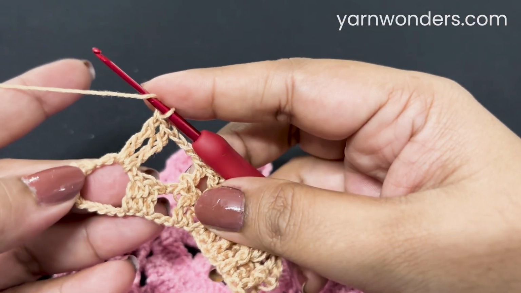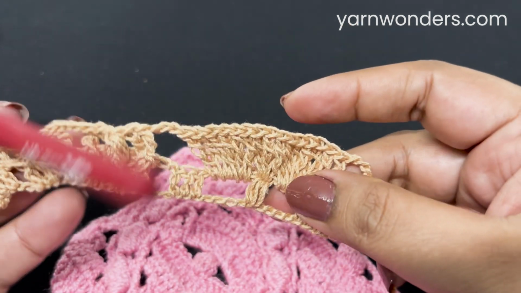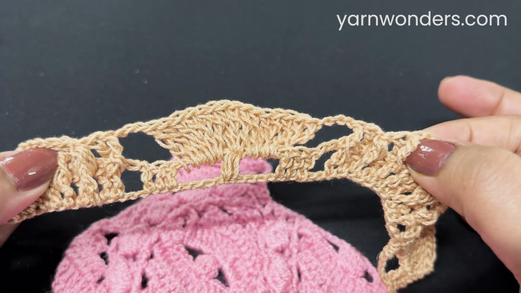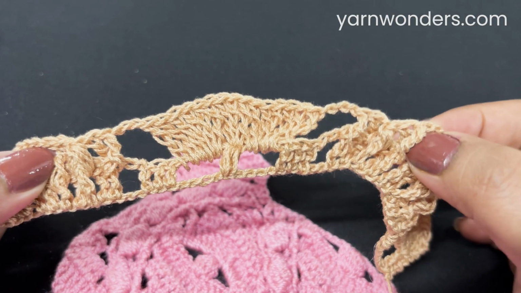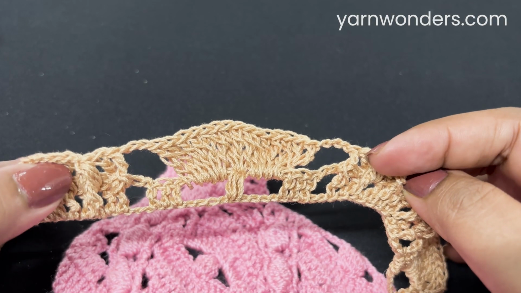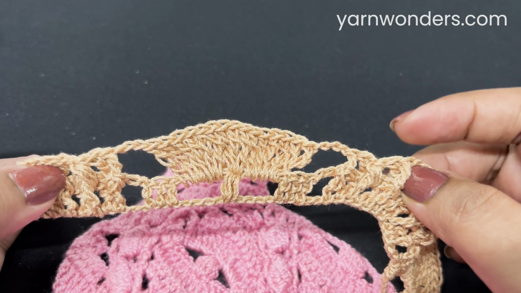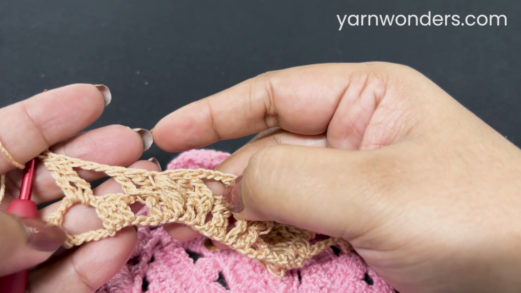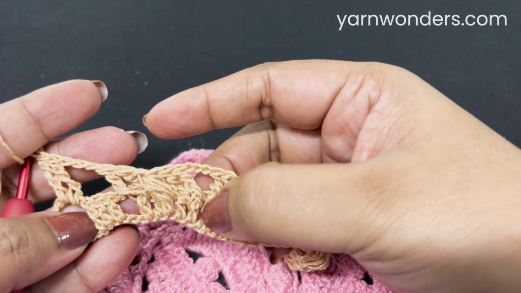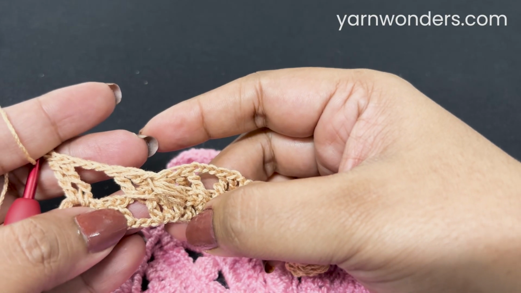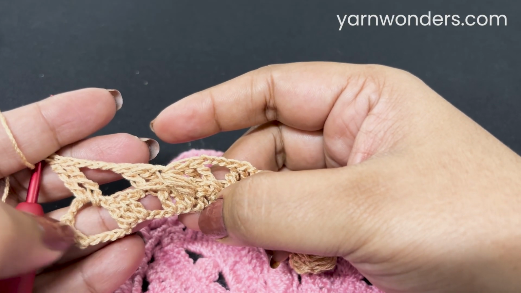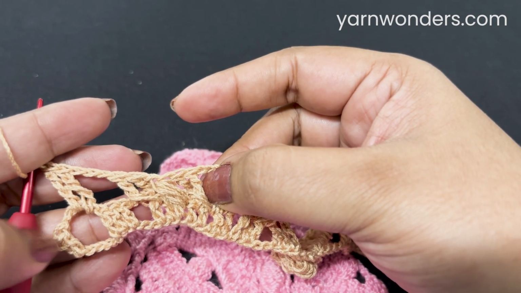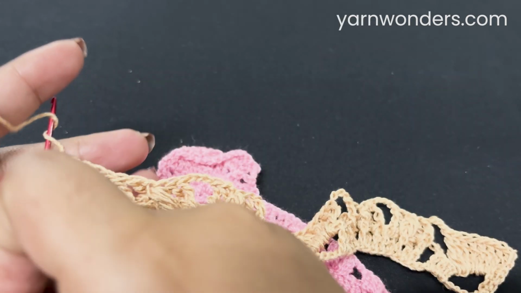Again I'm at the end of the row, so I'm just continuing it. The pattern repeat for this particular row is this part, that is from the second set of 5 stitches to the first set of 5 stitches on this side. You just repeat that over and over again till you reach the end of the work, where you will have 5 triple crochet stitches, a 3 double crochet and a chain 4 space and a triple crochet left. So you will have this much left at the end of the row. That means you have reached the end of the row.